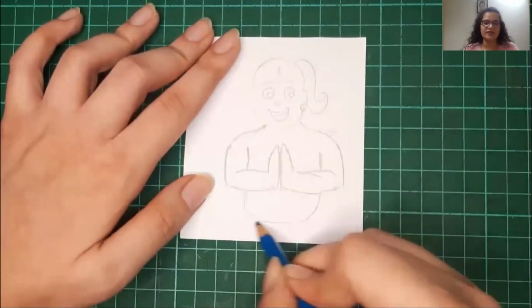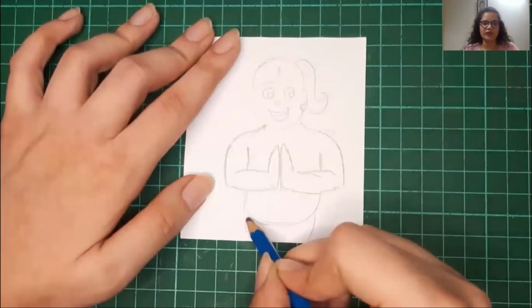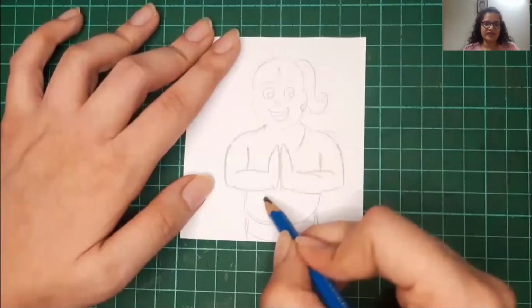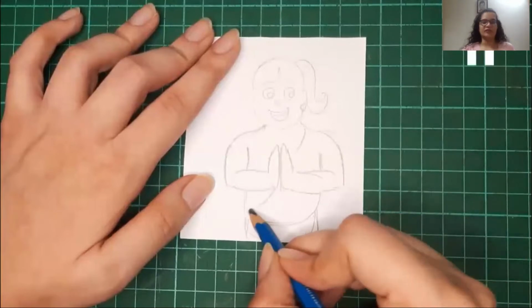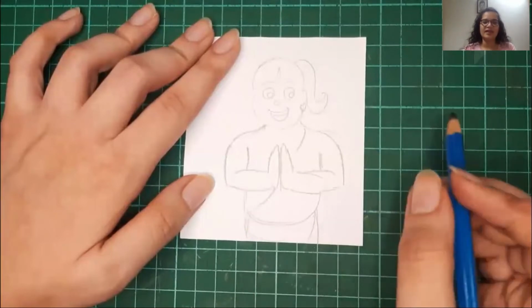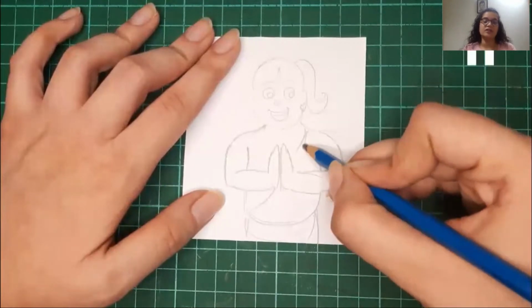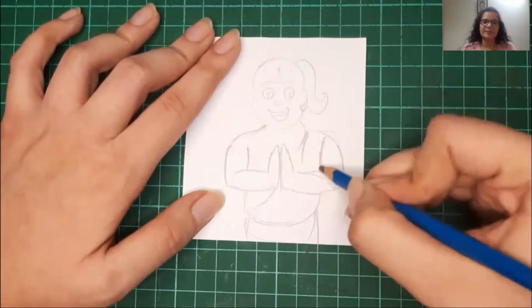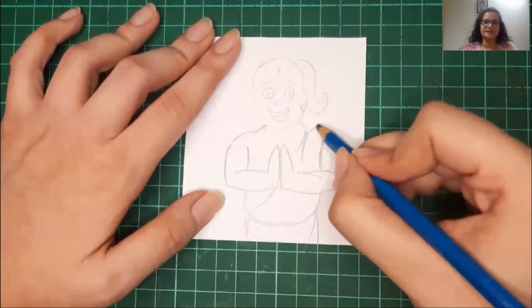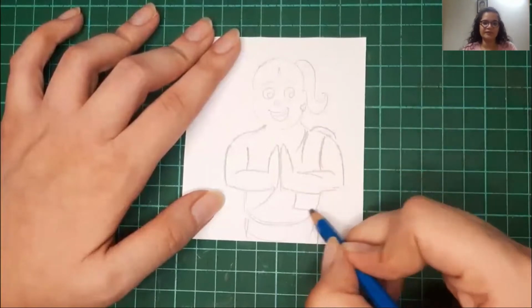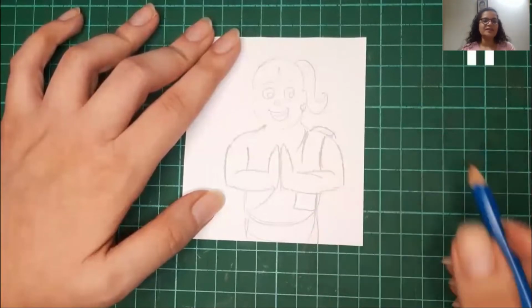Let's draw the bottom half. So I'm just going to continue the waist and draw the dhoti down. Perfect. I think this looks nice. Now Brahmins always wear a sacred thread. So I'm just going to draw a sacred thread. And then let's also draw the cloth they wear on their shoulders. So let's just draw the cloth as well. Yes. Okay, we are almost done. And voila, we're done with the drawing.